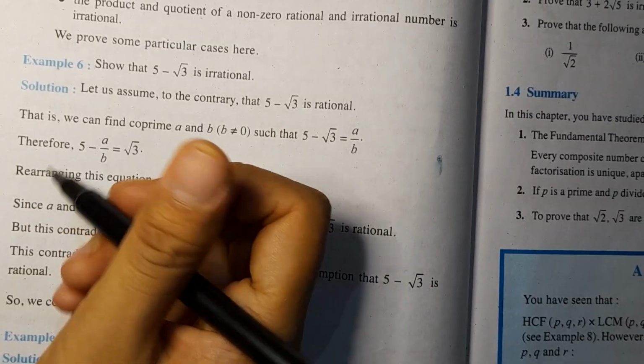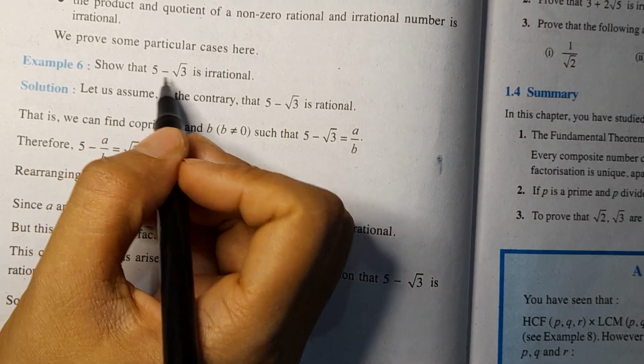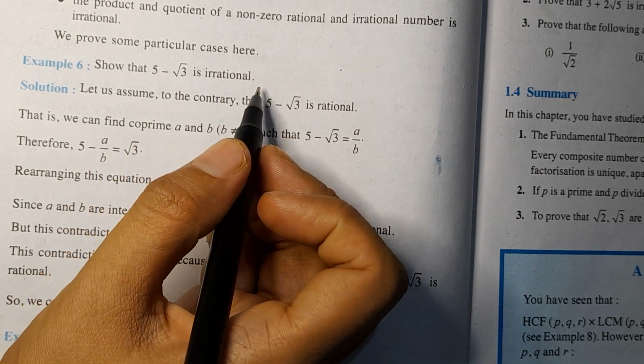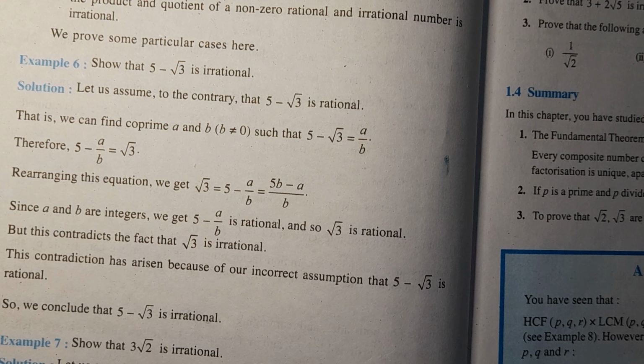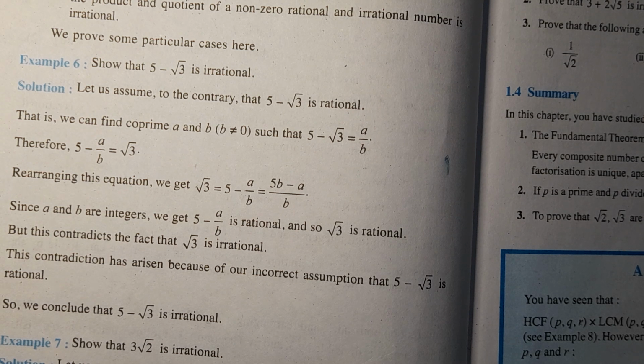Now example number 6. Show that 5 minus root 3 is an irrational number. If it is an MCQ, you can write directly irrational number, because if you subtract any irrational number from a rational number, it will give an irrational number. But if we have to prove it now, because it's not an MCQ, example 6, that is 5 minus root 3.